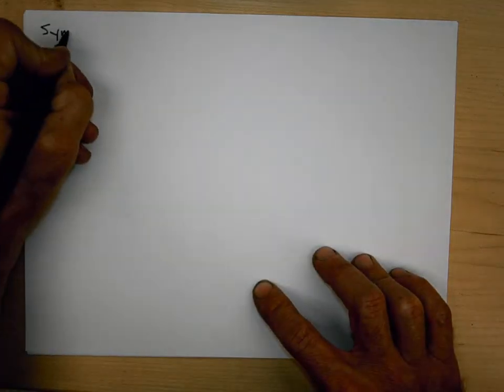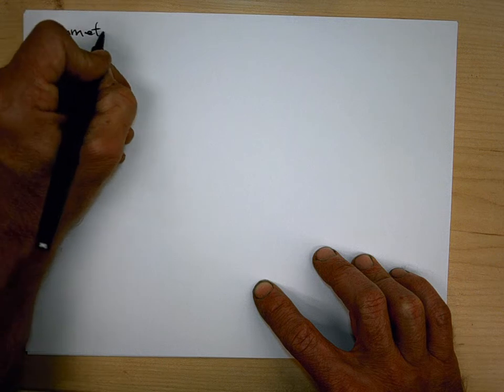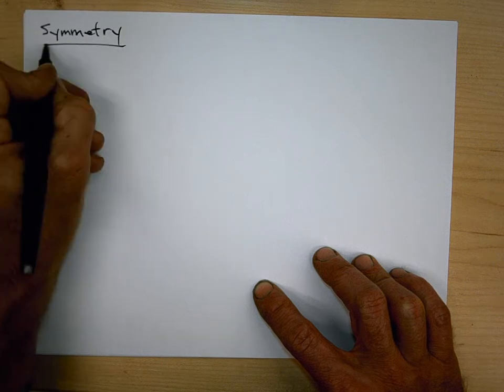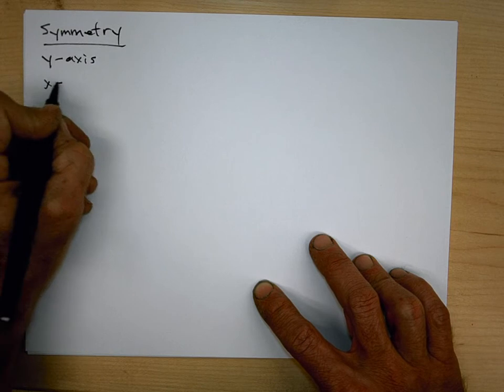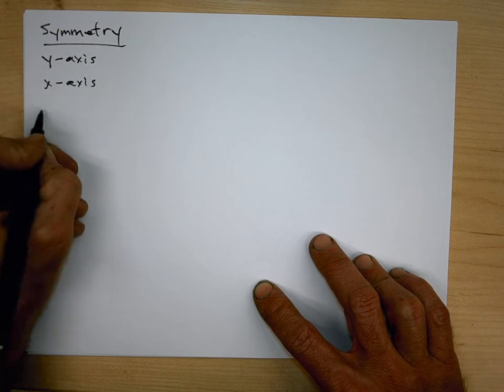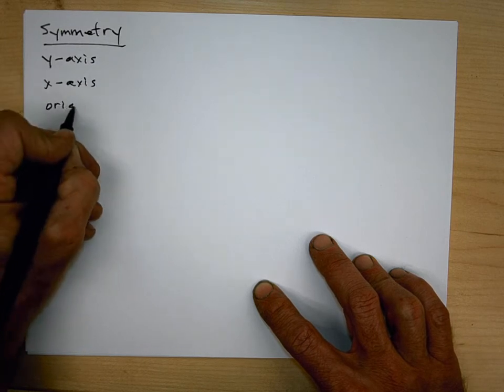All right, then symmetry. I want to talk just a little bit about symmetry. Three types of symmetry: y-axis symmetry, x-axis symmetry, and symmetry with the origin.